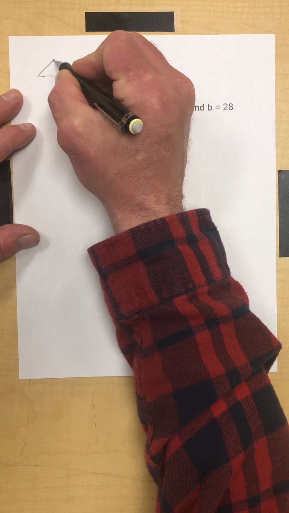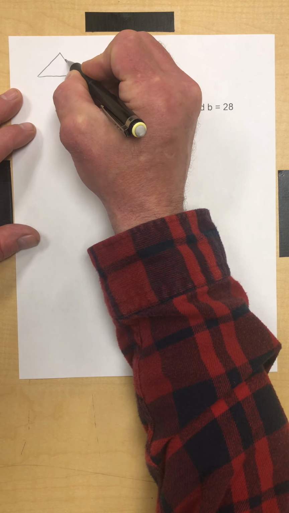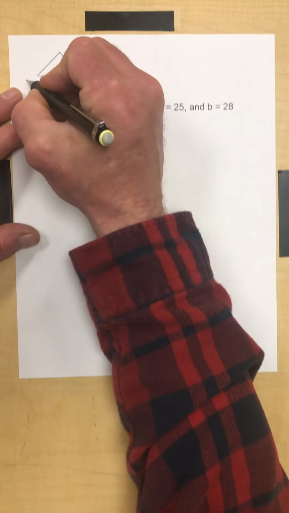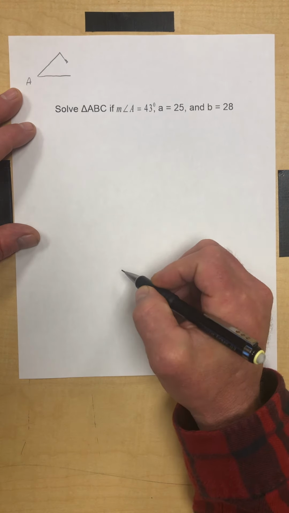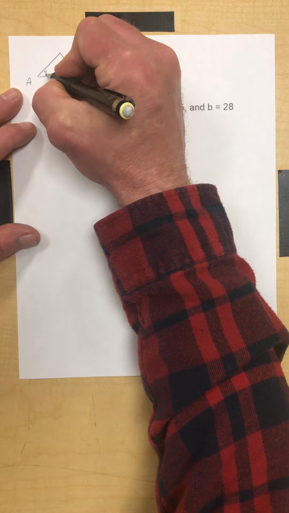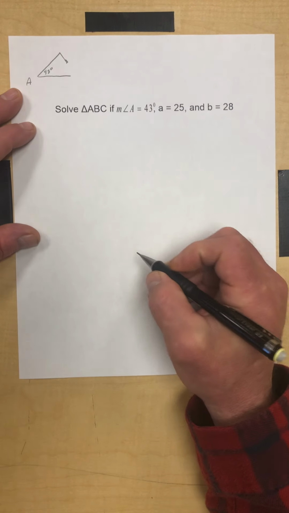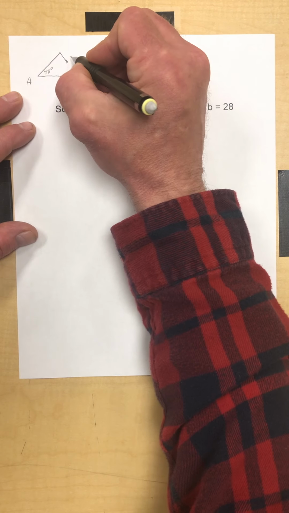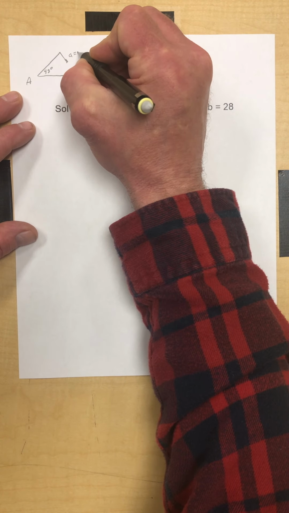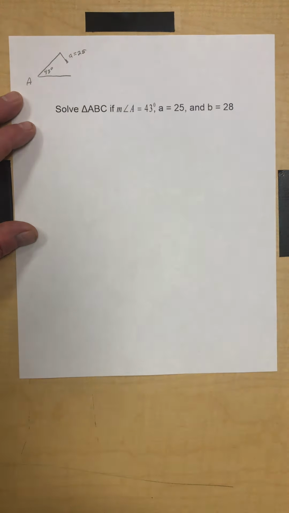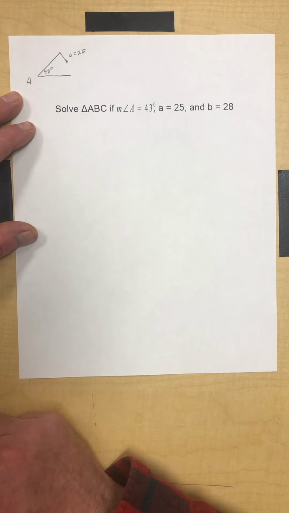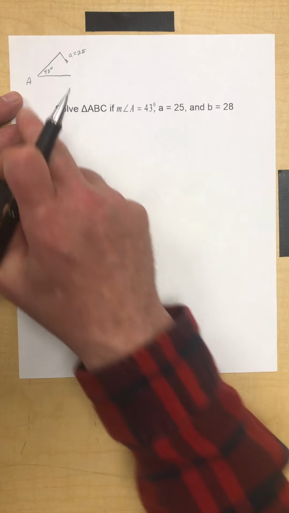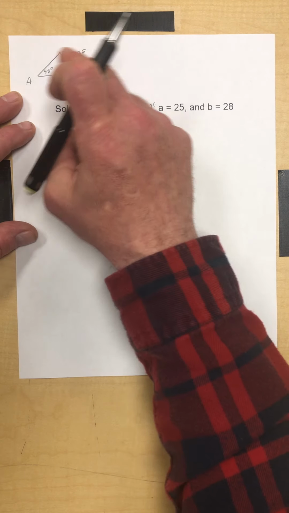Okay, so I have the measure of angle A. I'll put A in this lower left-hand corner, and that's 43 degrees. The length of the side opposite angle A is 25, so this little a is 25. The length of the side opposite B, little b, has to be adjacent to angle A, so we have side-side-angle.